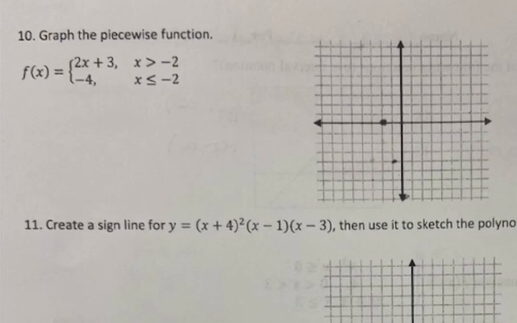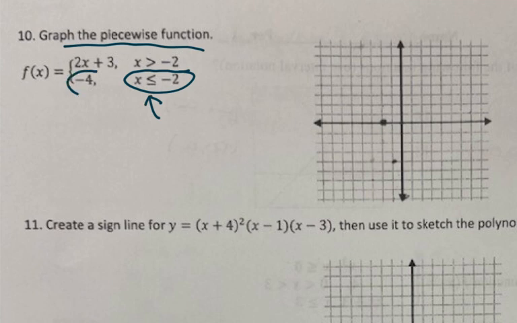Okay, the key to graphing any function, or any piecewise function, is that you usually want to make a little table, but we'll just start here. We know that when x is less than or equal to -2, it's simply a constant function. So we know that at -2, for example, it's down here at -4. And anything left of or less than -2 is -4. So we have a constant function.